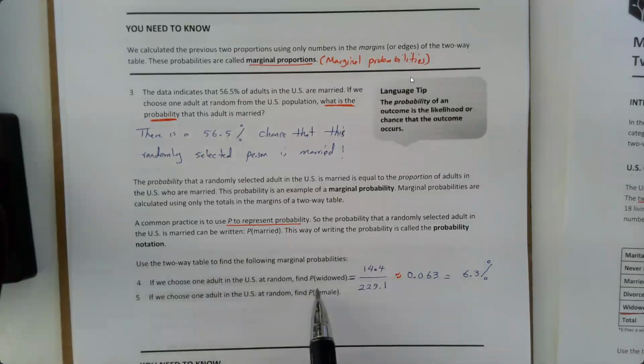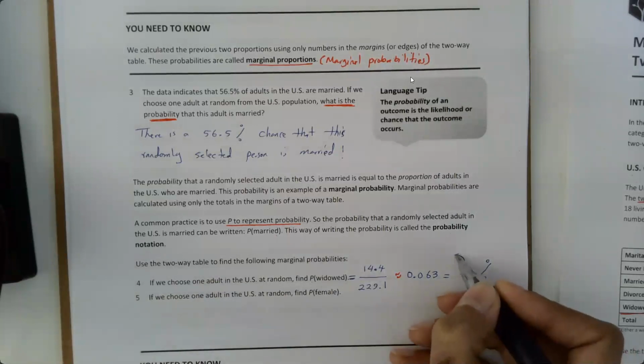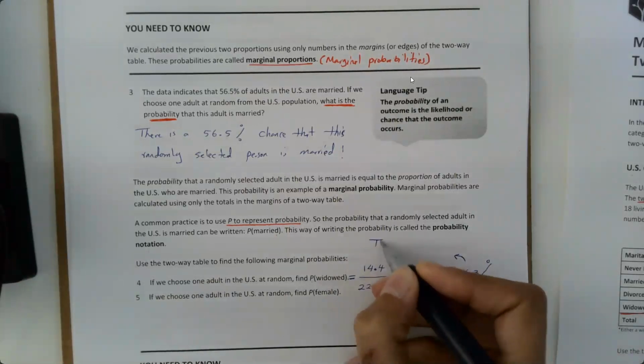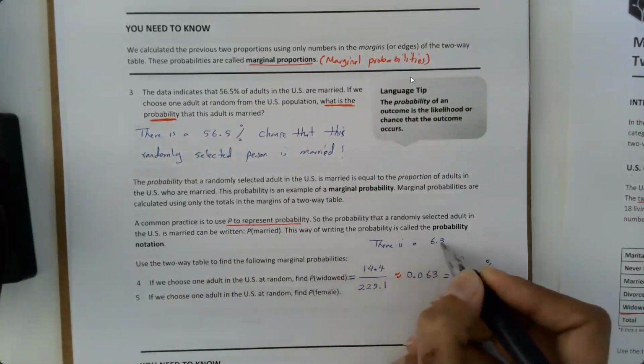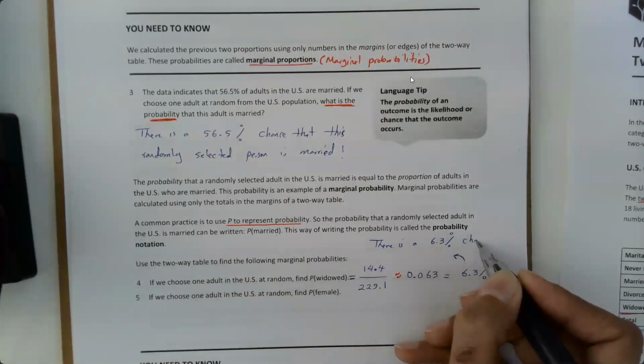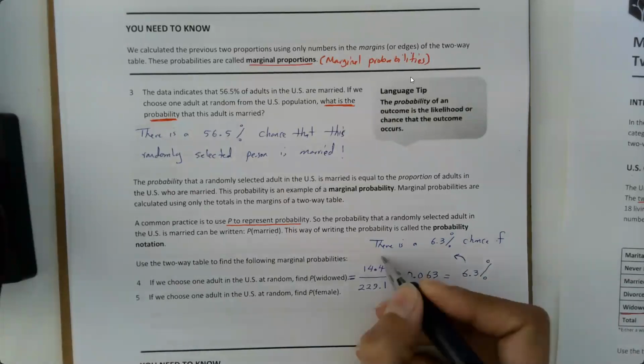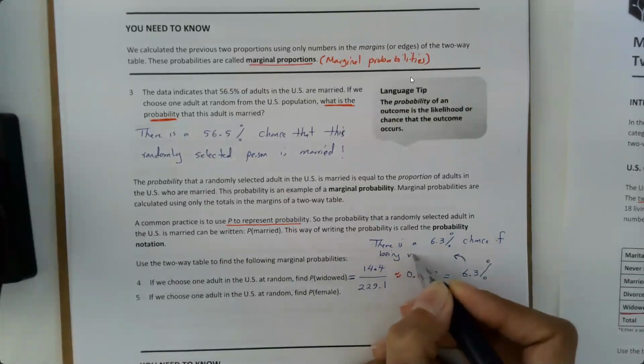It means that there is a 6.3% chance that a randomly selected person is widowed. You can interpret it this way: there is a 6.3% chance of being widowed.